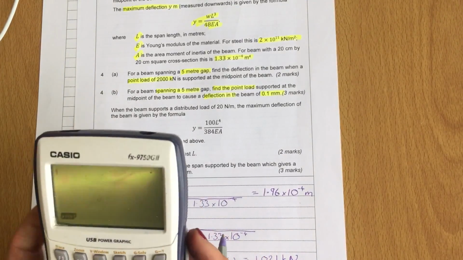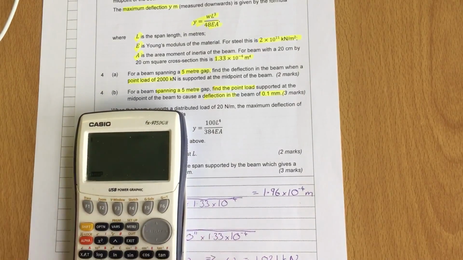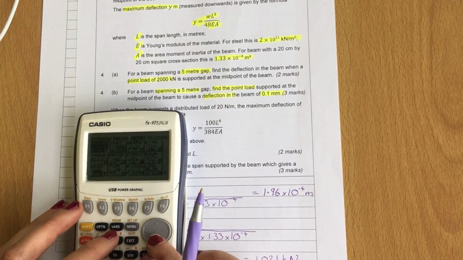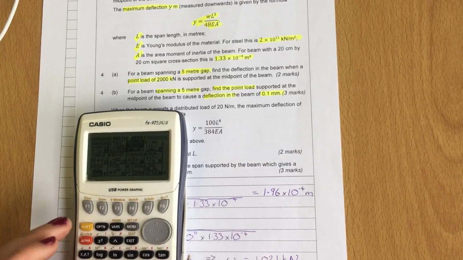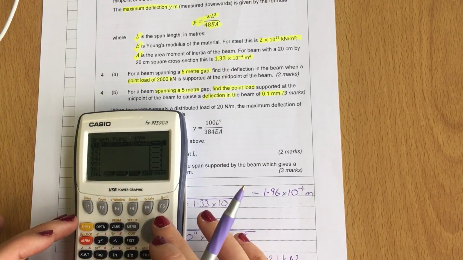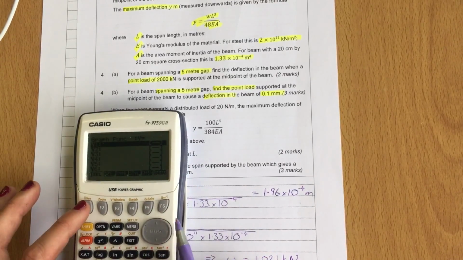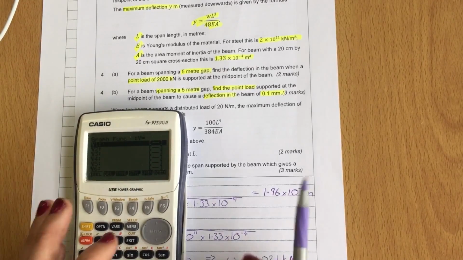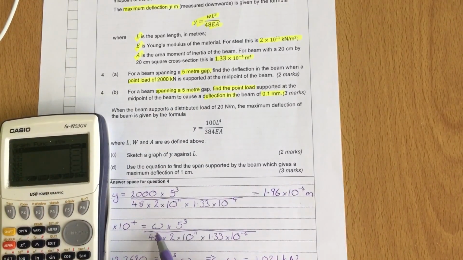It is worth noticing that if you put this into graph and had it with the numbers that we know, so W is the thing we don't know, so that would be our value of x times 5 to the power of 3, and then divide that by 48 times 2e11 times 1.33e minus 4.